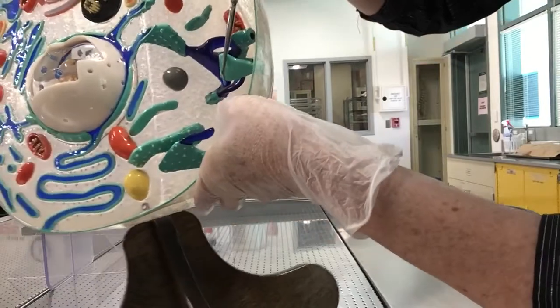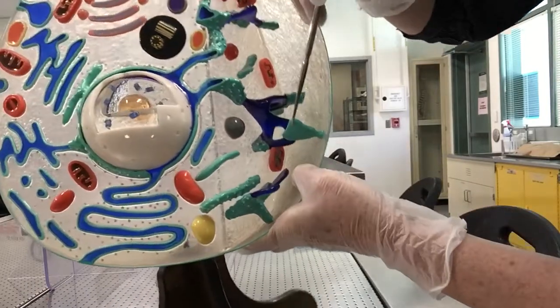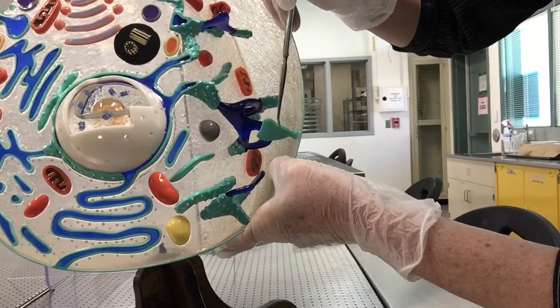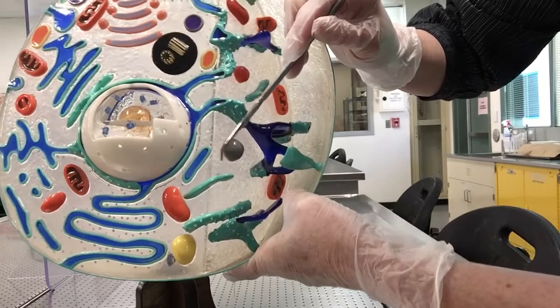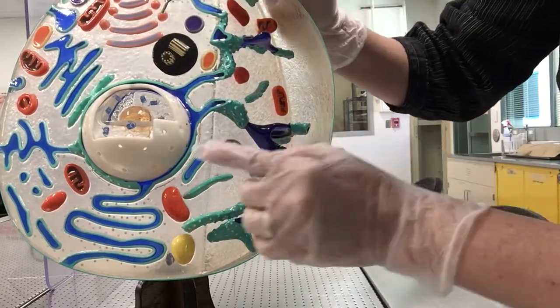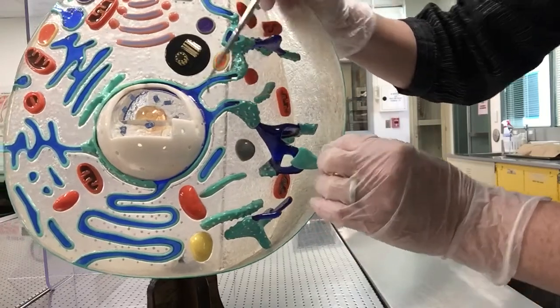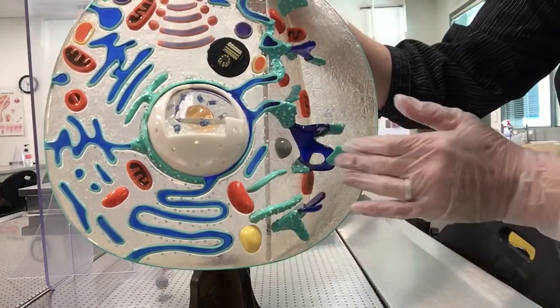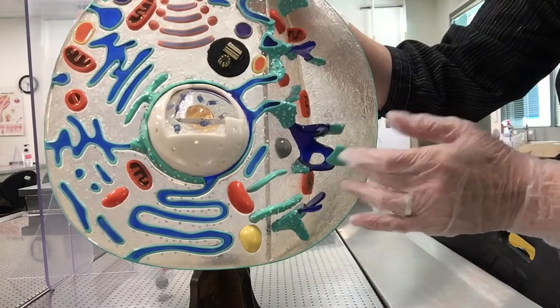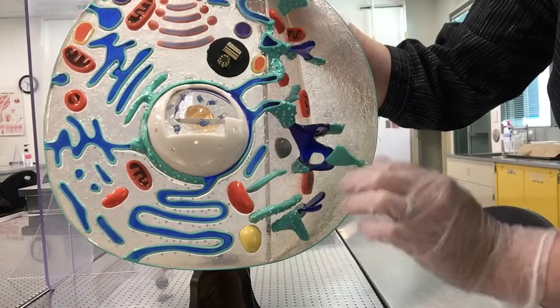If we don't have ribosomes attached, we call it smooth ER. Because we don't have ribosomes, we cannot synthesize proteins. So the function of smooth ER would be lipid synthesis and lipid metabolism. For example, you would synthesize cholesterol or phospholipids inside the lumen of smooth ER.